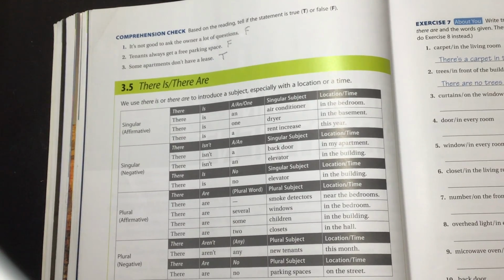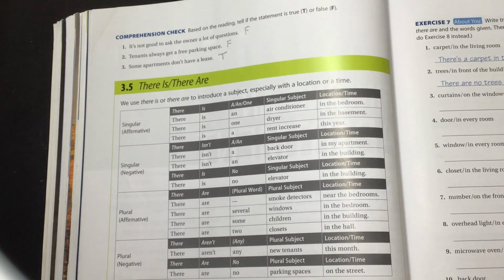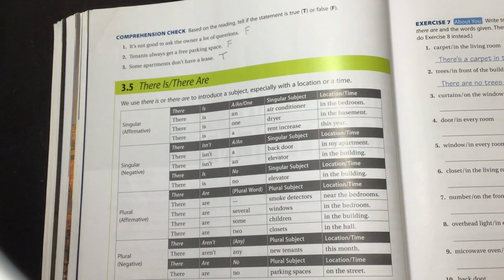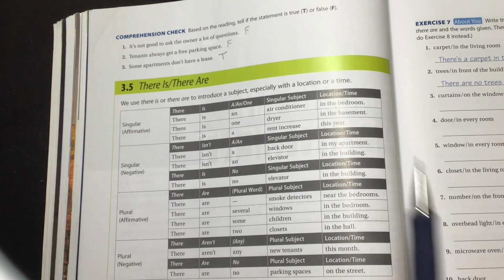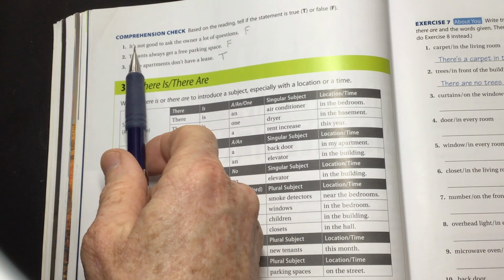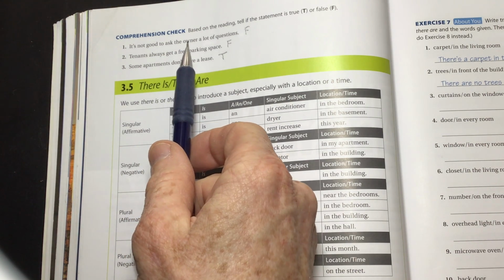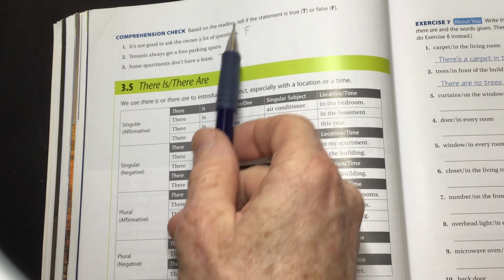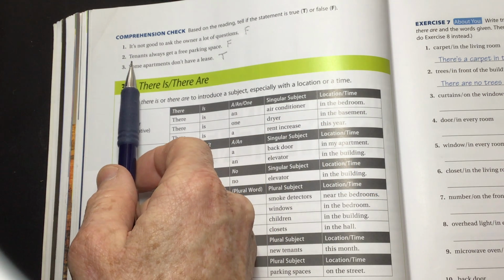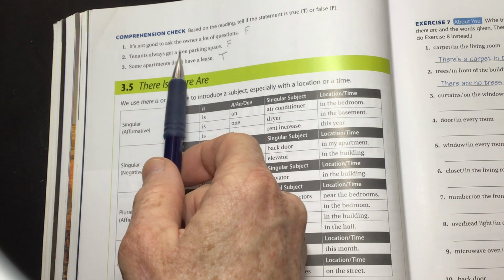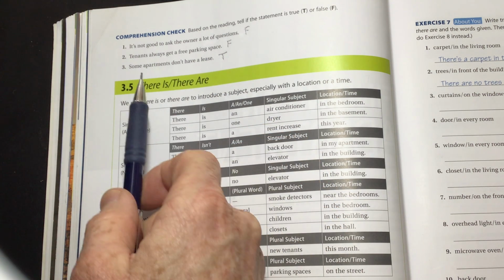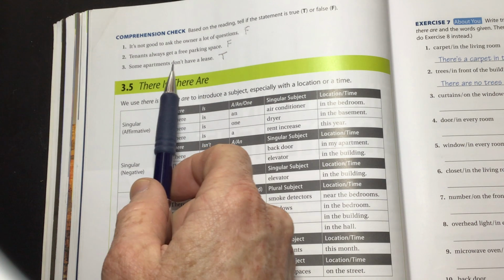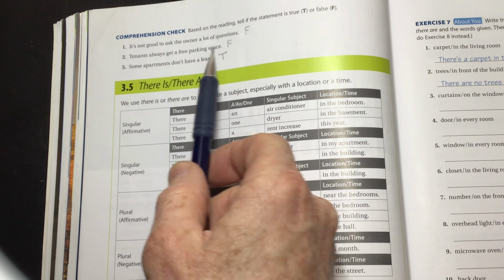Before we look at lessons 3.5 and 3.6, let's look at the comprehension check for the reading Finding an Apartment. Number 1, it's not good to ask the owner a lot of questions. False. Number 2, tenants always get a free parking space. That's false. And 3, some apartments don't have a lease. That's true.